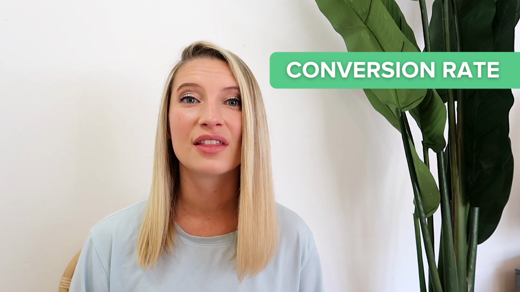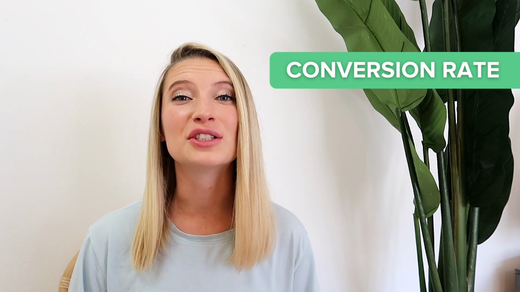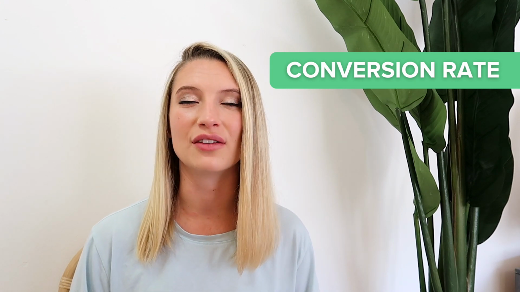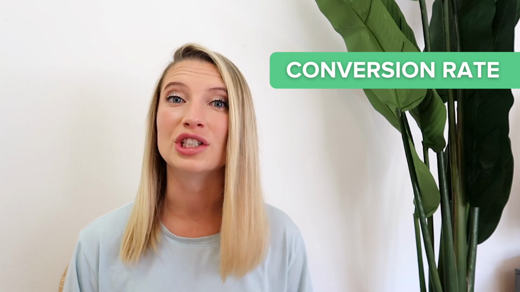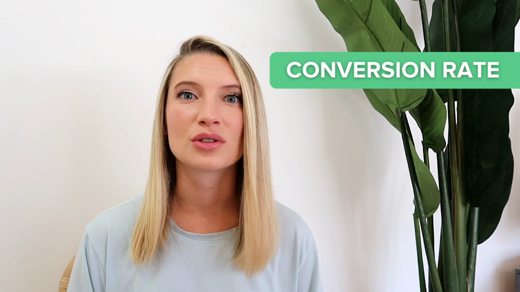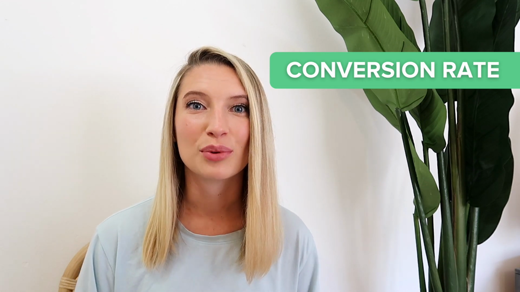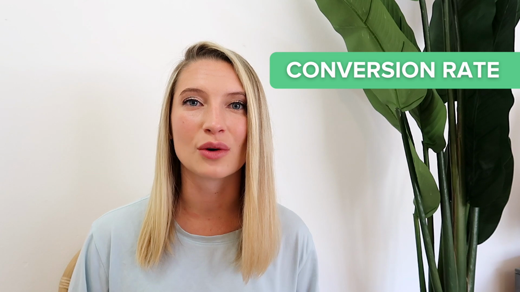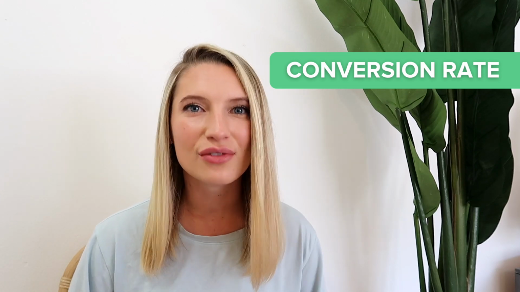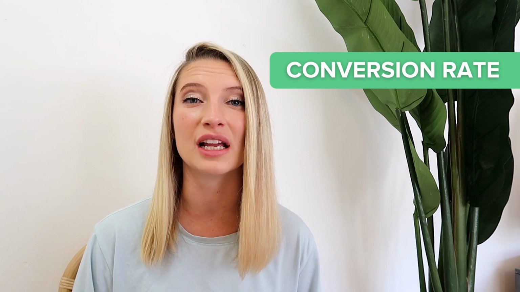To simplify it, the number of page visitors that turn into customers. There are many different strategies to increase the conversion rate of your online store, some of which is landing page optimization, as well as effective email marketing, social media marketing, affiliate marketing, product descriptions, product images, so many aspects of your website. In fact, every aspect of your website and your online marketing will increase conversion rate if done properly.